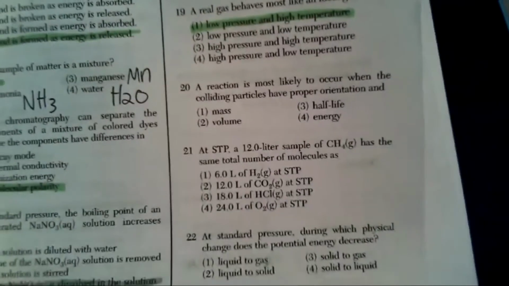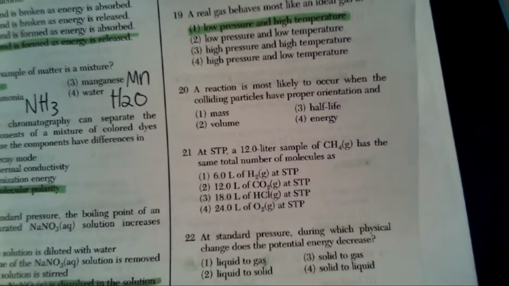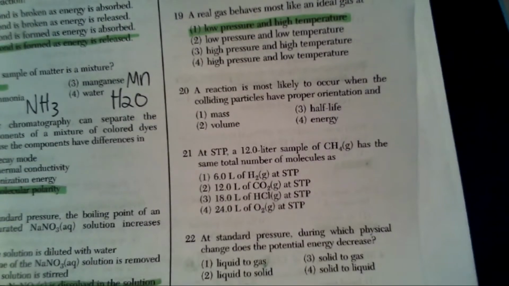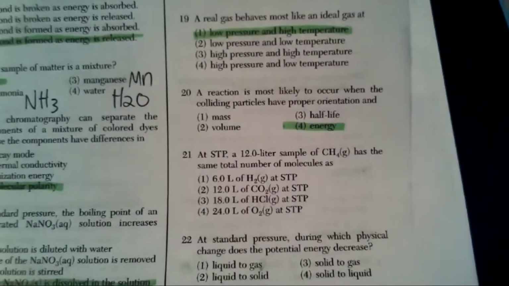Question 20. A reaction is most likely to occur when the colliding particles have proper energy. I just gave you the answer. They have proper orientation and proper energy. That is called the chemistry home run, or at least I call it that.